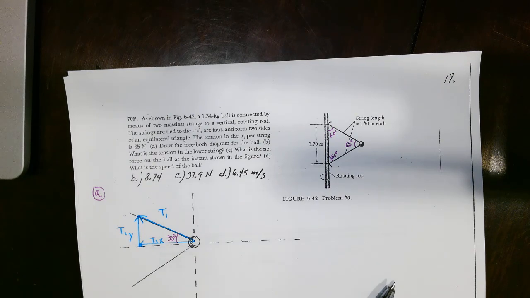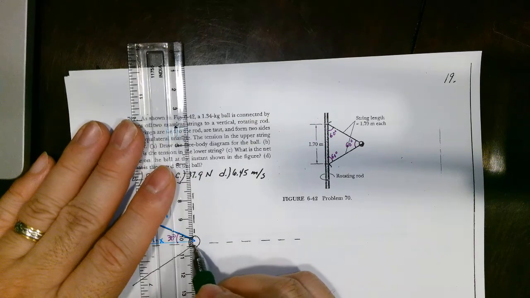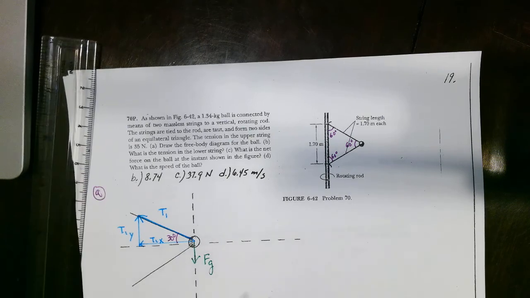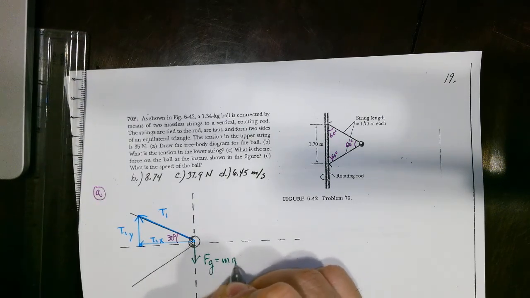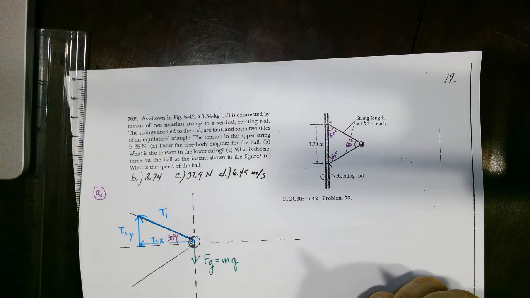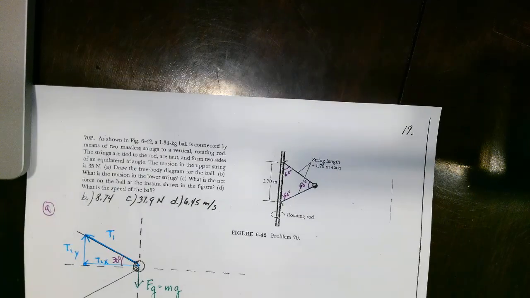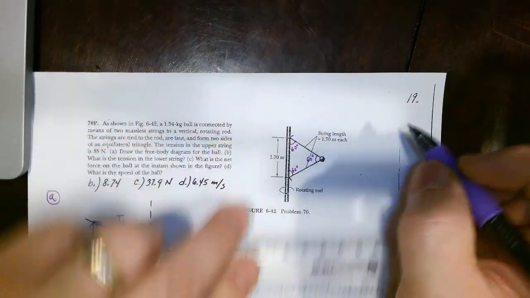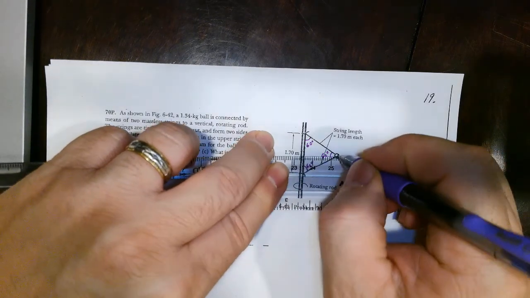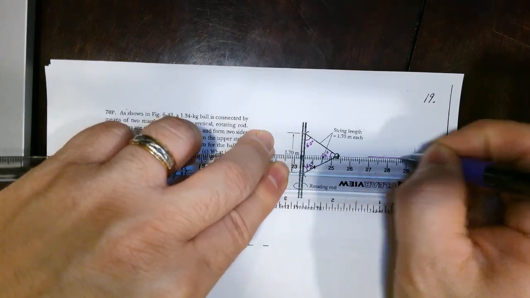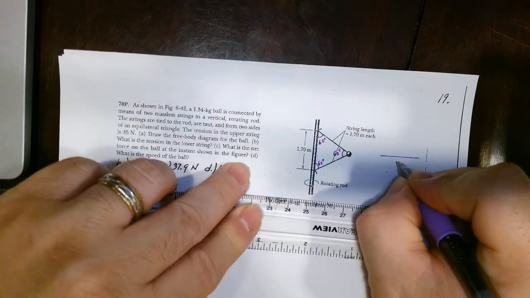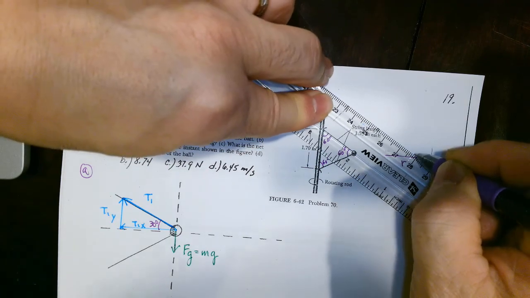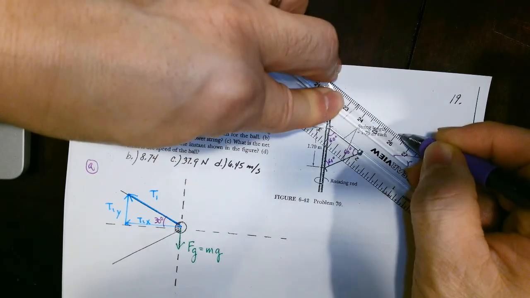And obviously there's going to be FG, which is equal to mg. This radius is going to be calculated as follows.